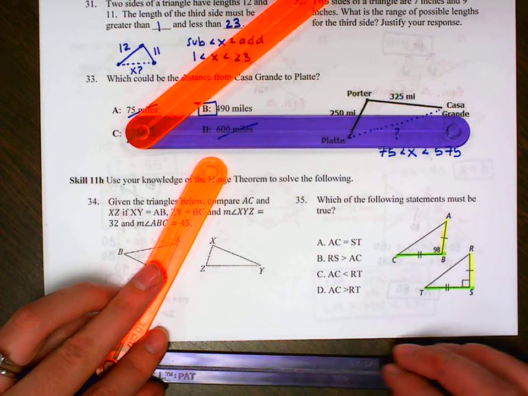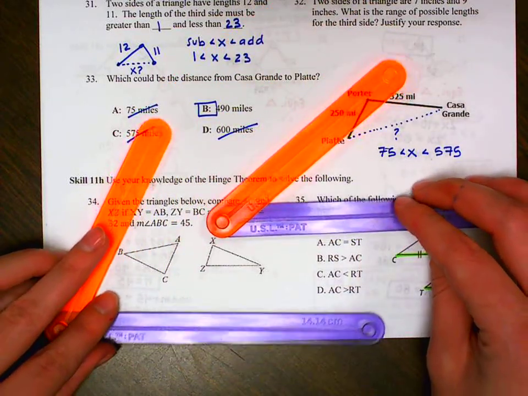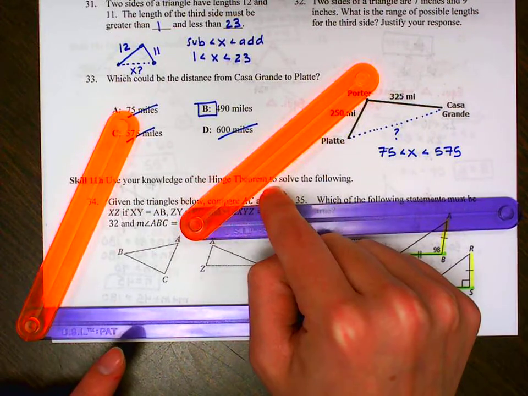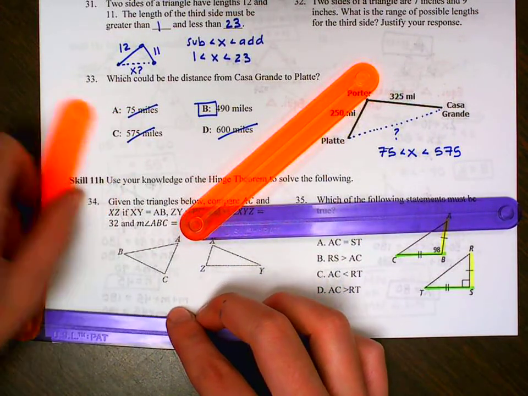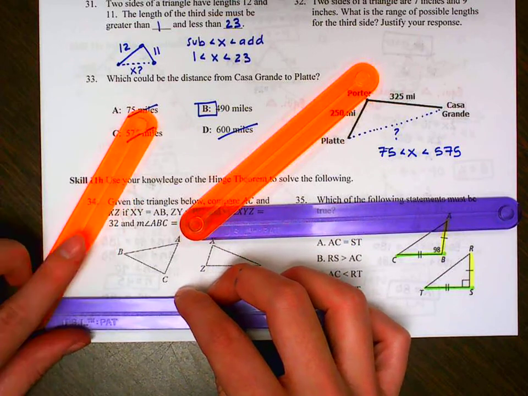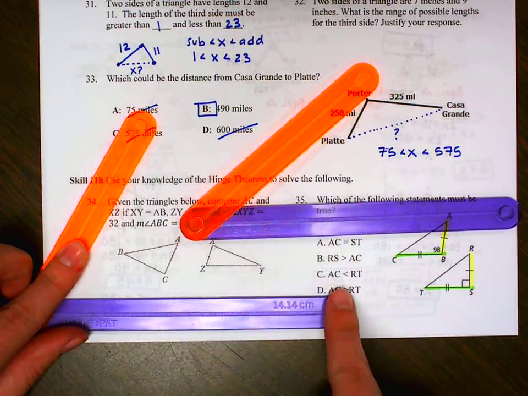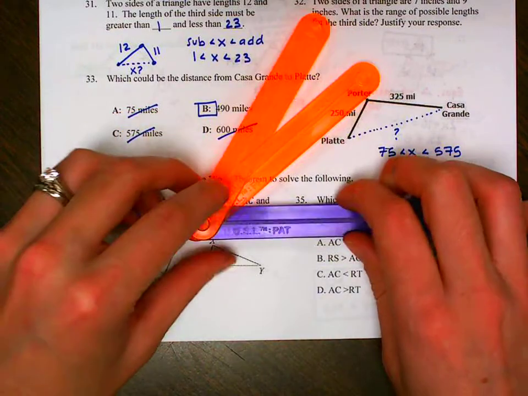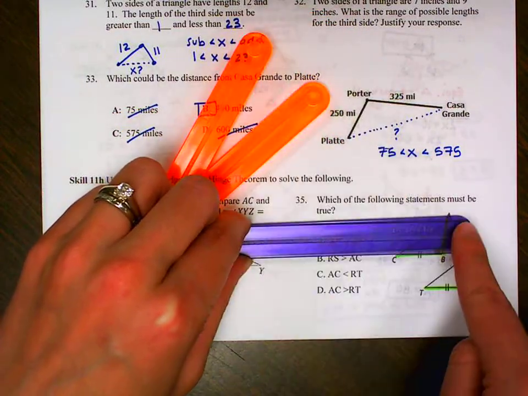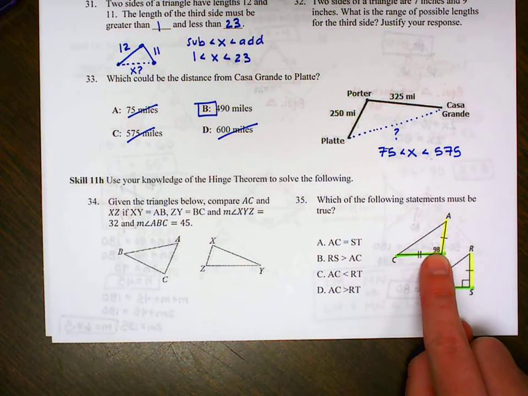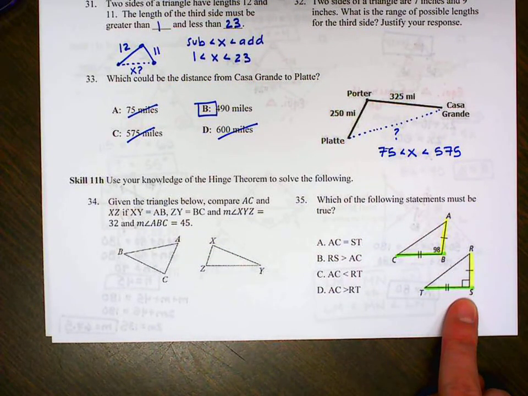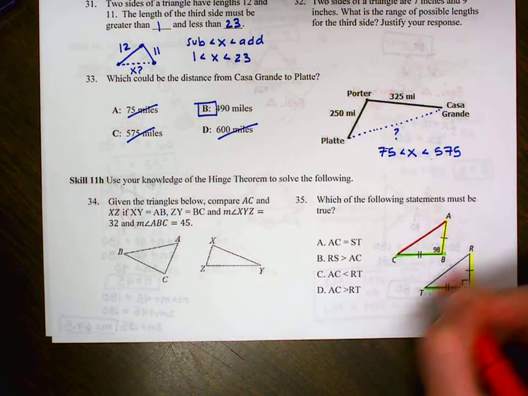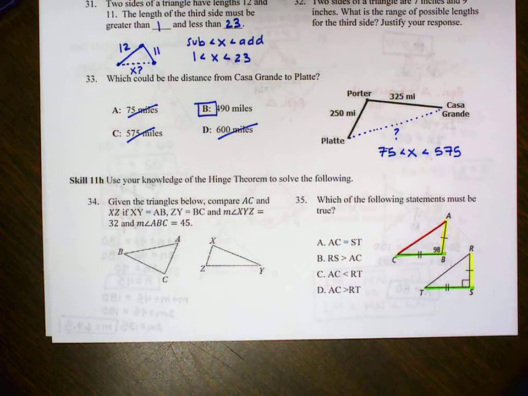Okay? So, if these have the same two sets of sides, you'll notice that this hinge is more open than this hinge. Because this angle is bigger, it's more open, then this third side has to be longer than this third side to accommodate. You can tell by looking at it, if I put them on top of each other, because it's more open, it's farther away from this. The 98-degree angle is larger than the 90-degree angle, which tells me that this side here has to be bigger than this side here. So AC has to be bigger than RT.